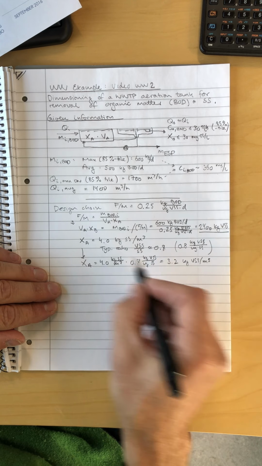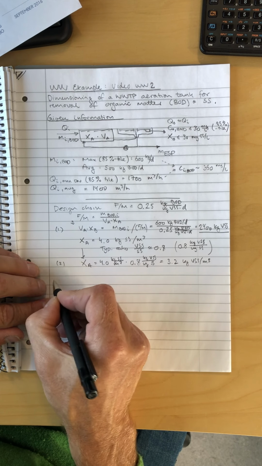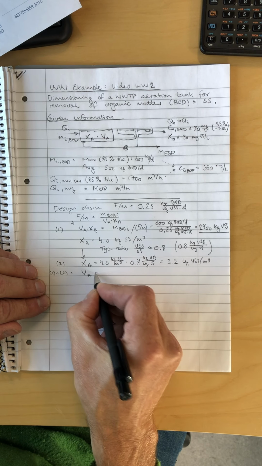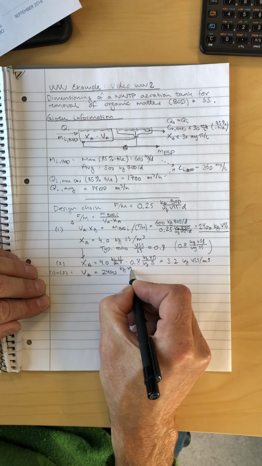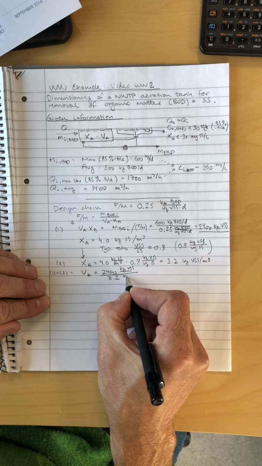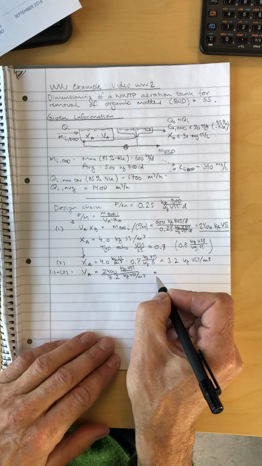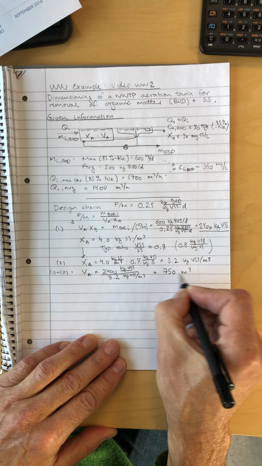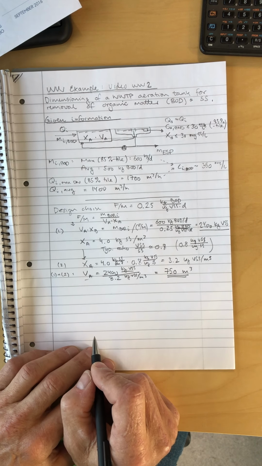Now I can calculate VA. Using 1 and 2 gives me an opportunity to calculate VA, namely 2400 kilogram VSS divided by 3.2 kilogram VSS per cubic meter. And then I get my process volume of 750 cubic meter. So now I've got my VA, so I'm practically home.